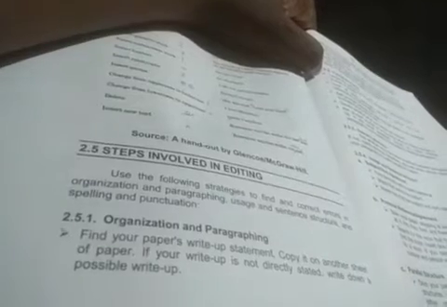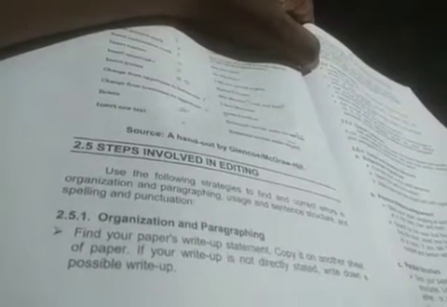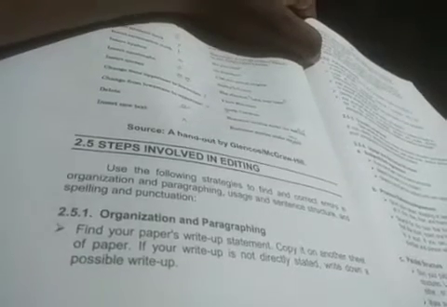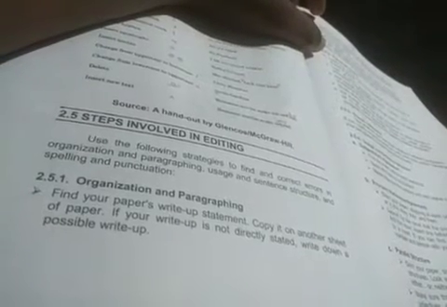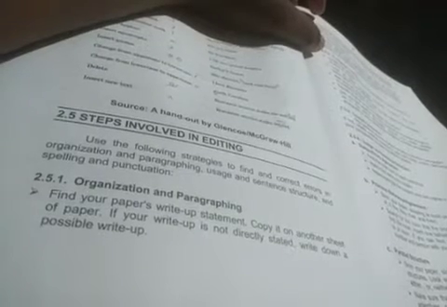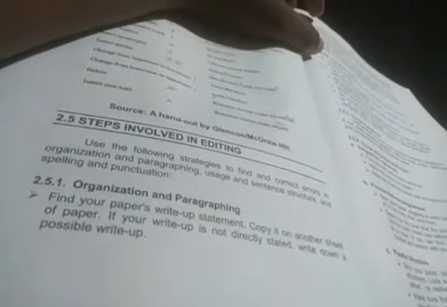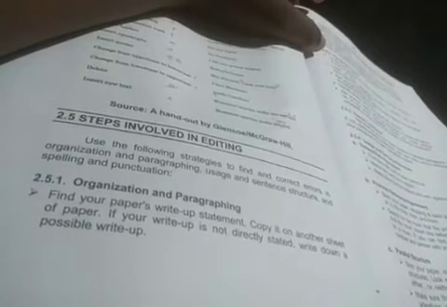2.5 Steps involved in editing. Use the following strategies to find and correct errors in organization and paragraphing, usage and sentence structure, and spelling and punctuation. 2.5.1 Organization and paragraphing. Find your thesis statement and copy it on another sheet of paper. If your thesis is not directly stated, write down your possible thesis.